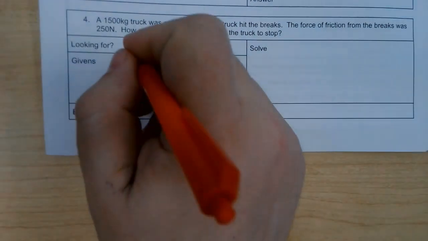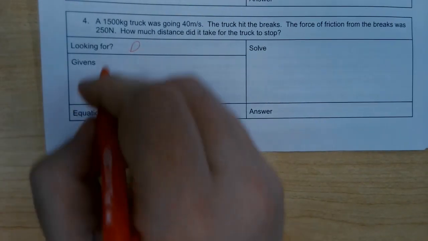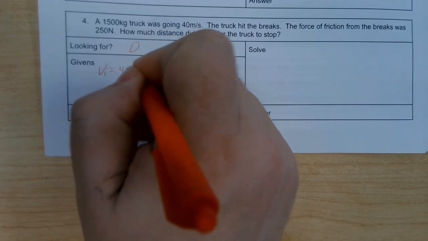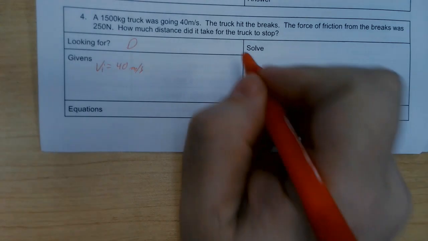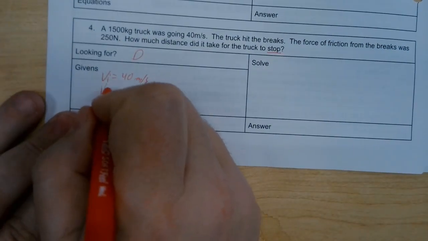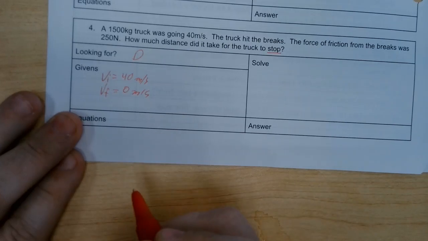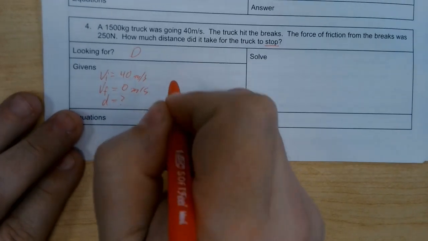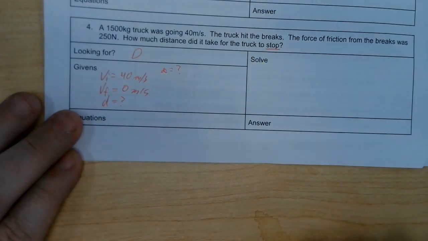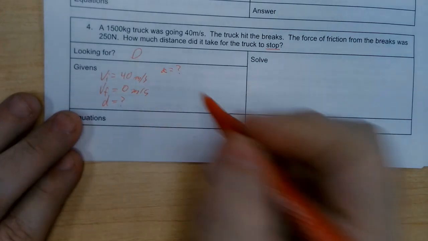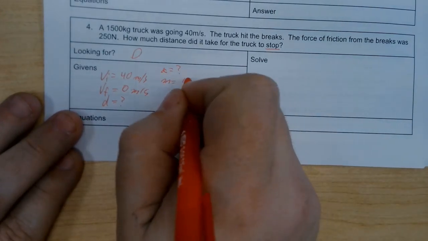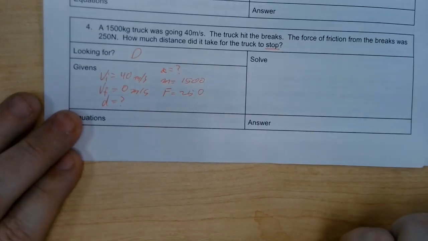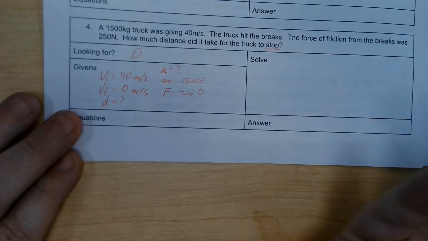Okay, so we're looking for distance. We have an initial velocity of 40 meters per second. We have a final velocity of stop, which is 0 meters per second. And in order to get distance, which we don't know, we're also going to need acceleration, which we don't know yet. We have two more pieces of information. We have the mass of the truck, which is 1,500, and we have the force of the brakes, which is 250. Okay? So with that information, we can then solve the problem.